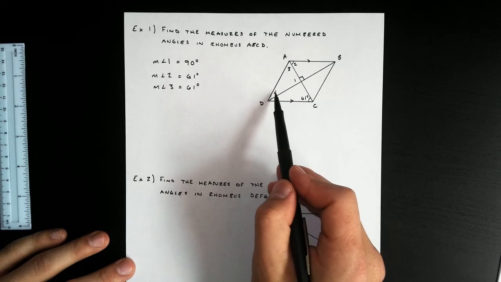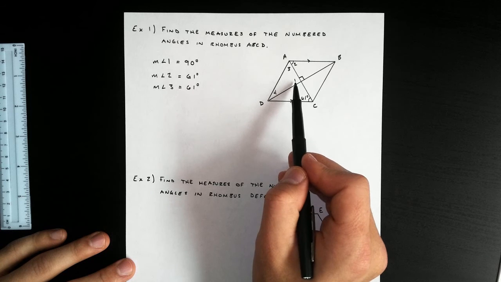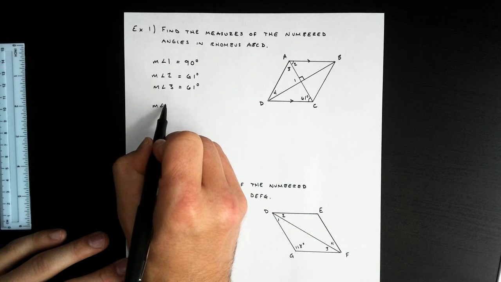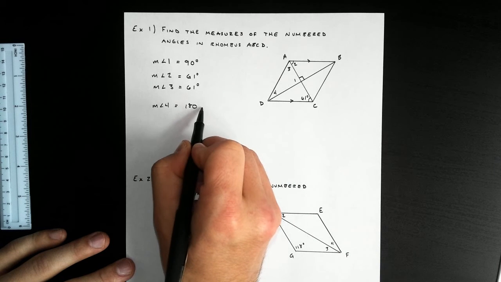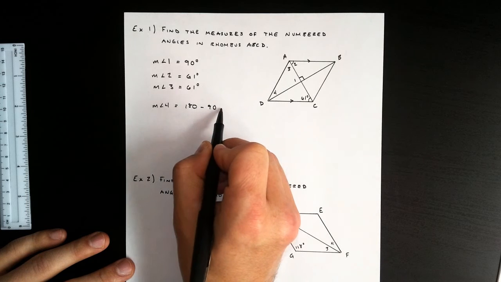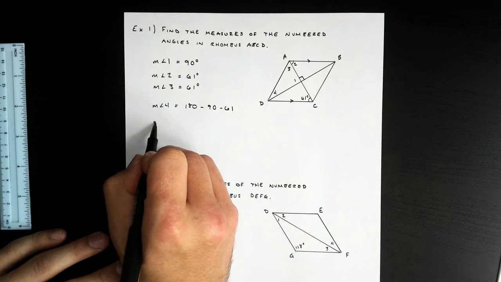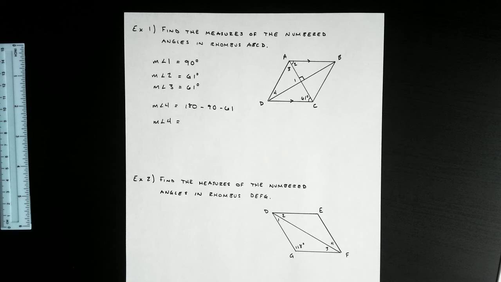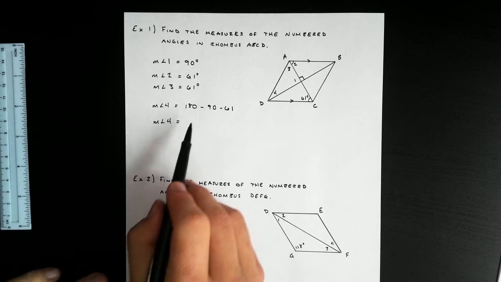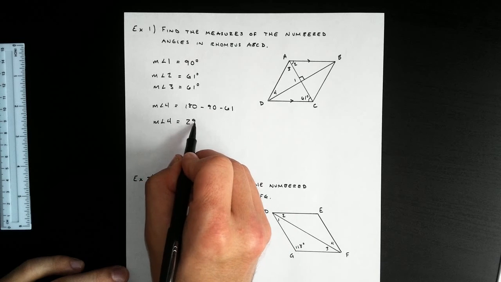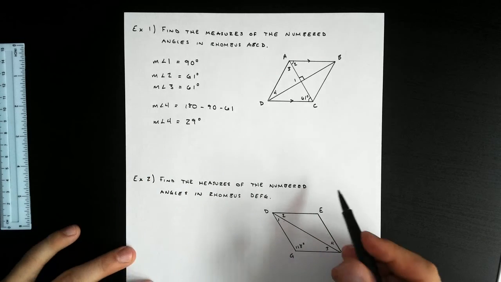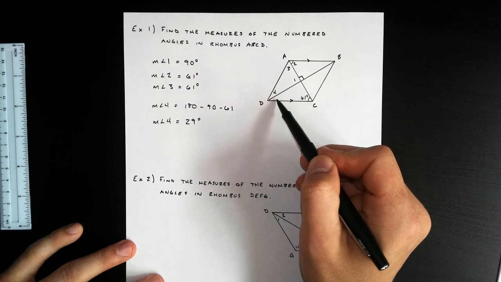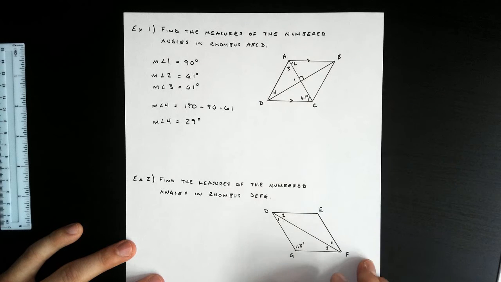That just leaves one more angle, angle 4. I know angle 1 is 90. I know angle 3 is 61. So to find the measure of angle 4, we can use our triangle sum theorem. So 180 minus 90 minus 61. So 180 minus 90, that leaves me 90. And 90 minus 61, you get 29 degrees. So angle 4 is 29, which means that this angle is 29, and these two angles up here are also 29.